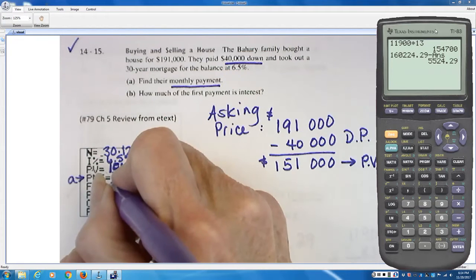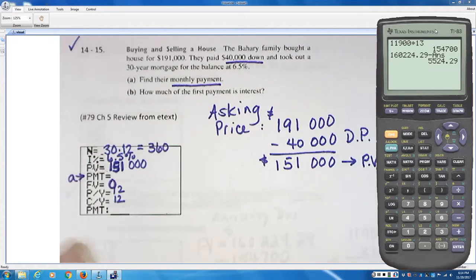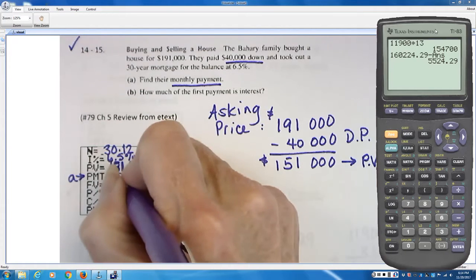So we're going to put in a future value of 0, regardless of what we're solving for. We don't want the future value of the house, because the future value of the house is 0. But you think, well, that means the house is worthless. No, it means the loan's paid off. You want a 0 balance at the end of any loan that you've made. So your future value is going to be 0, and you're going to solve for your payment.